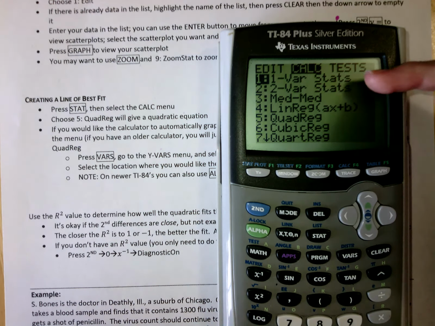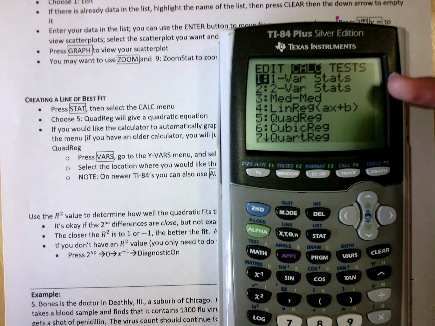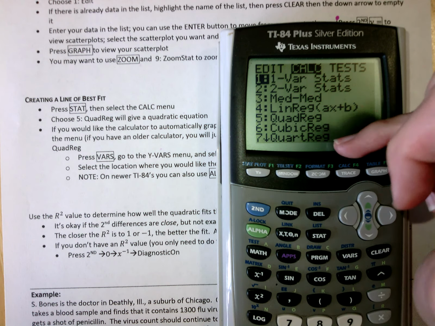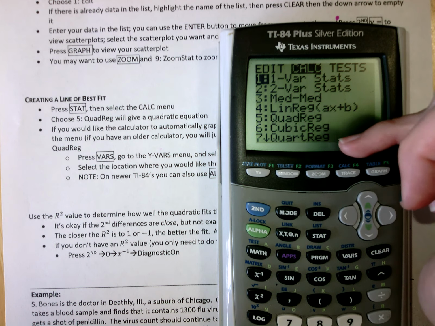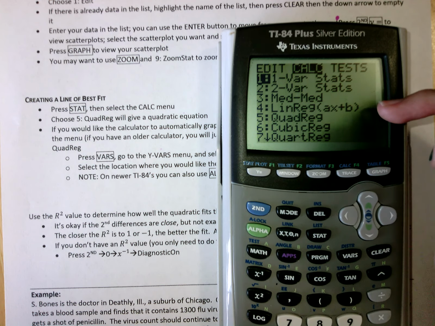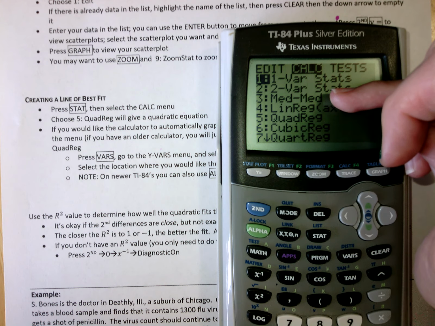Here there's lots of different things. 1 variable and 2 variable stats give you things like your mean, median, and mode. And then these are all going to be different types of lines of best fit. So a linear regression, that's like a linear line of best fit. You probably did that in Algebra 1. This is just a different type of line of best fit for a linear function.